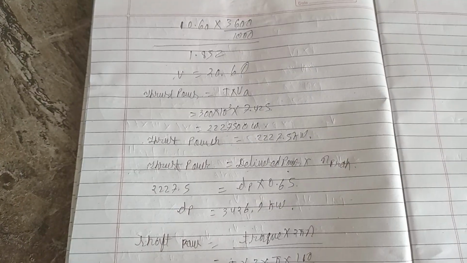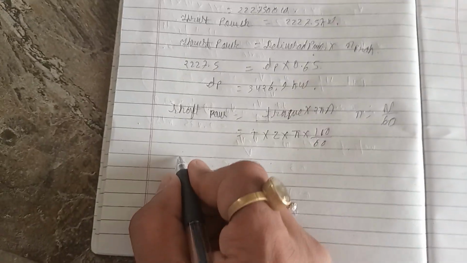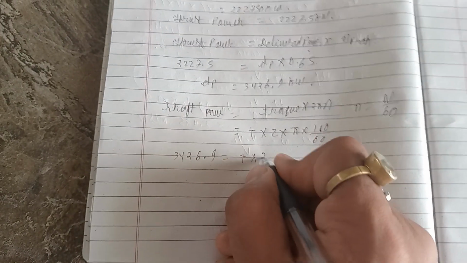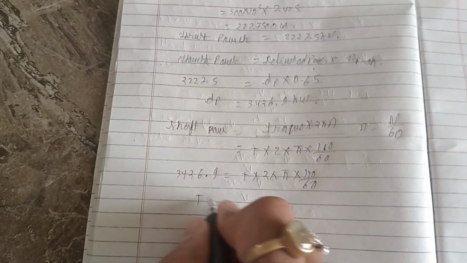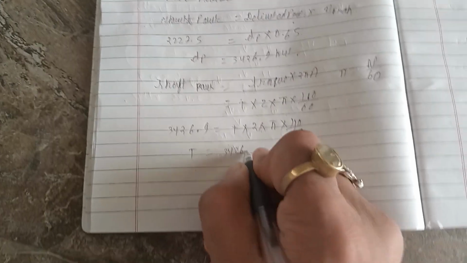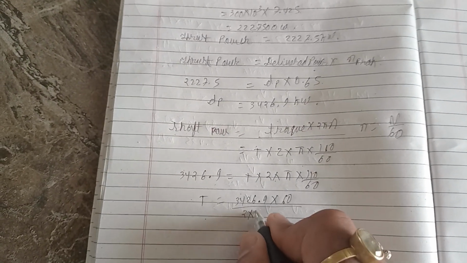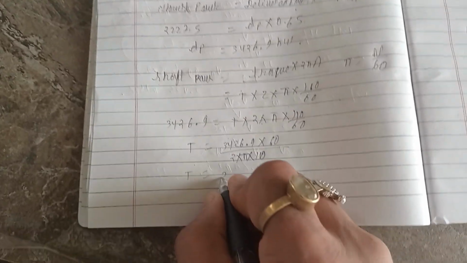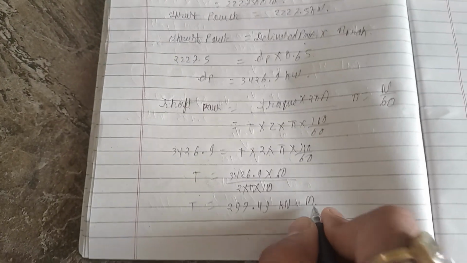So this n, what we are writing, n upon 60, that is rpm, revolutions per second. So we have shaft power given 3426.9 is equal to T into 2 into pi into 110 upon 60. So T will come out to be 3426.9 into 60 upon 2 into pi into 110. So T we will calculate as 297.49 kilonewton meter.